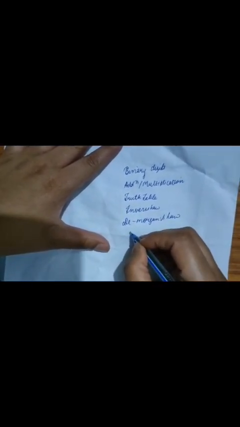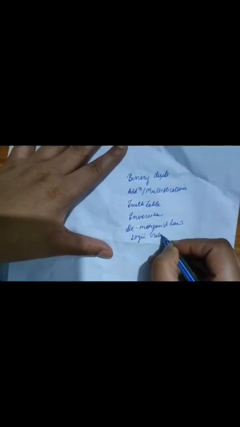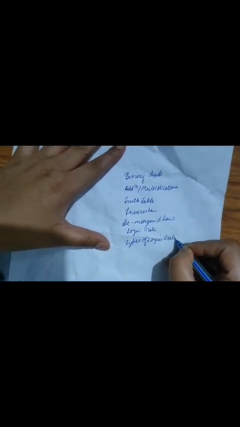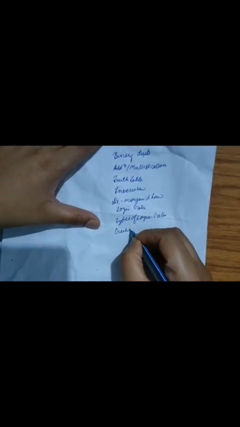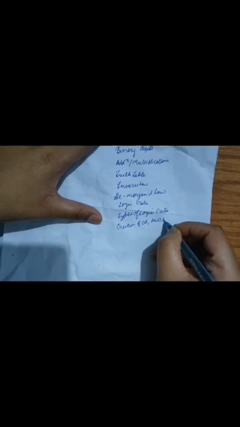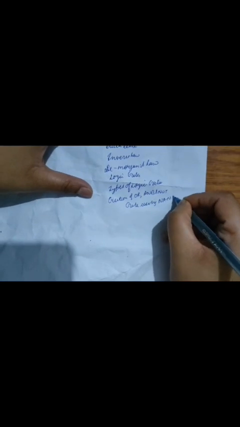Then we have further studied what logic gates are and the types of logic gates. Then we have studied the creation of OR, AND and NOT gates using NAND gate, which is a universal gate. Thank you.